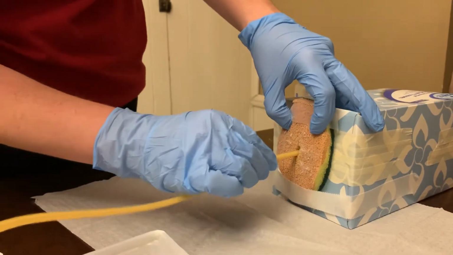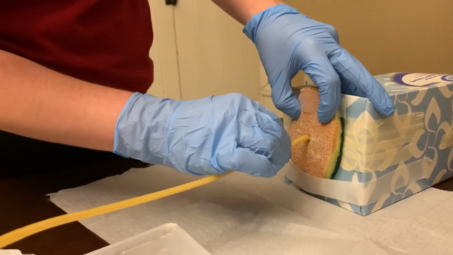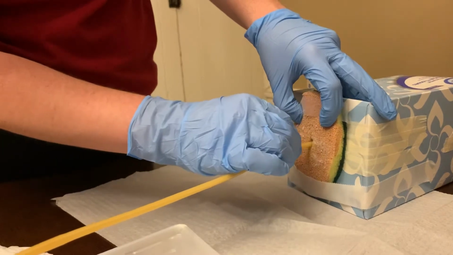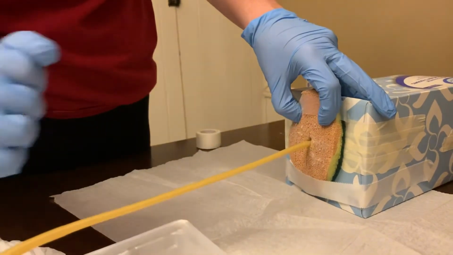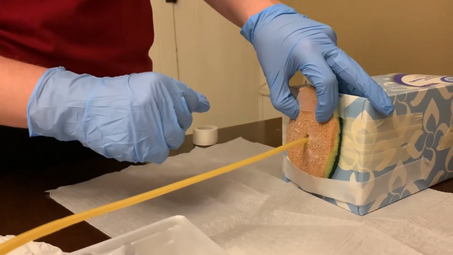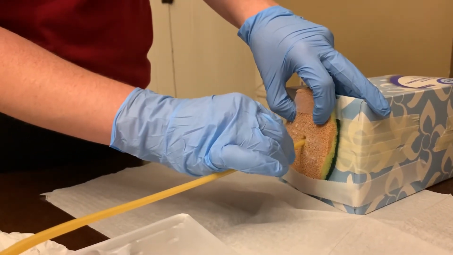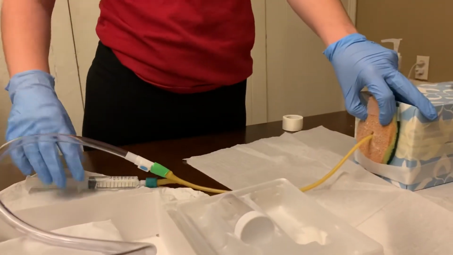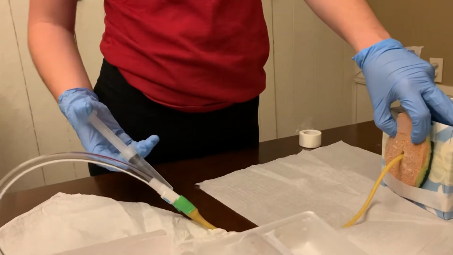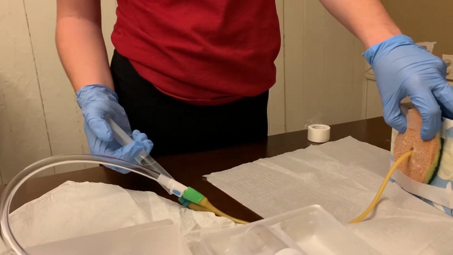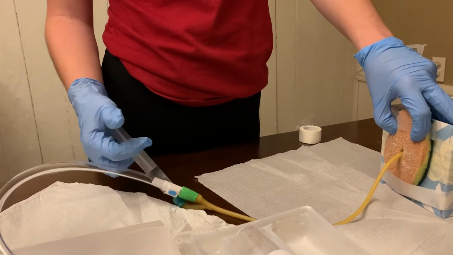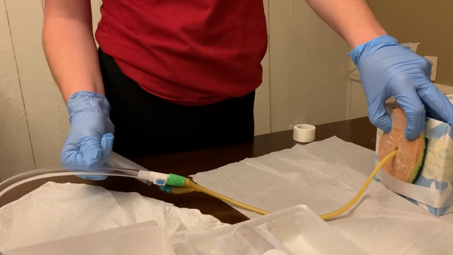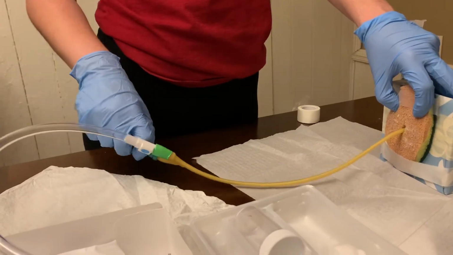Once I find the hole, I'm going to advance the catheter into the urethra until I see urine in the tubing. Once I see that, I'm going to advance it 1 to 2 inches further. After that, I'm going to take my sterile hand and insert my fluid to inflate my balloon. Okay, and I can disconnect that from my tubing and throw that away as well.